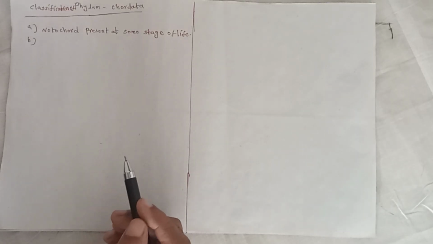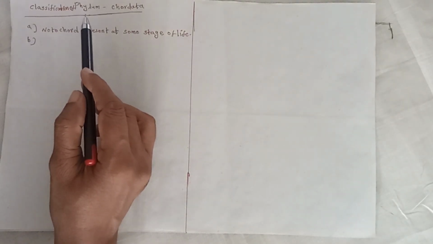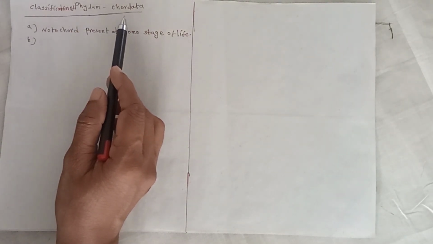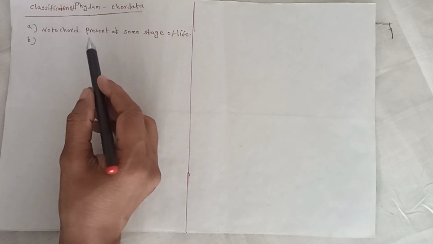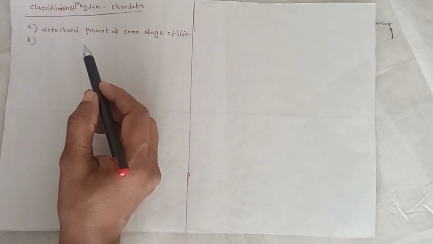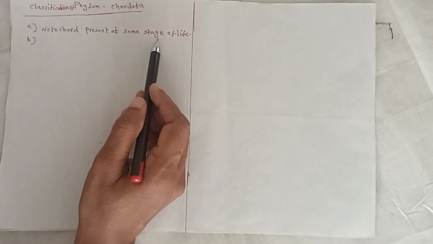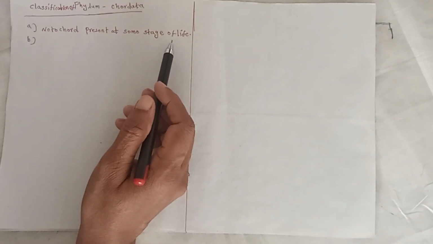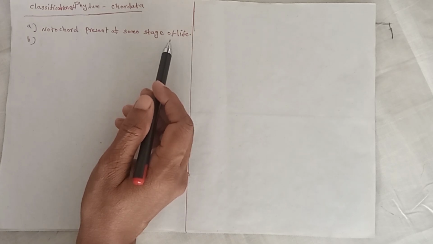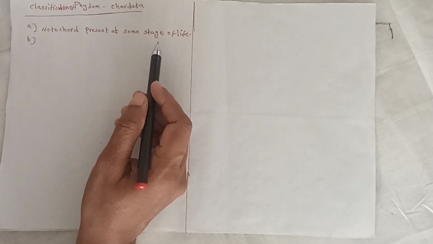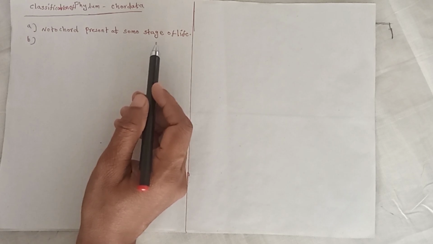Now we discussed the classification of phylum Chordata. First, we discussed the common features of phylum Chordata. First point: notochord present at some stage of the life cycle. Notochord is a special structure that's seen in the embryonic stage. In some cases it is replaced by the backbone.